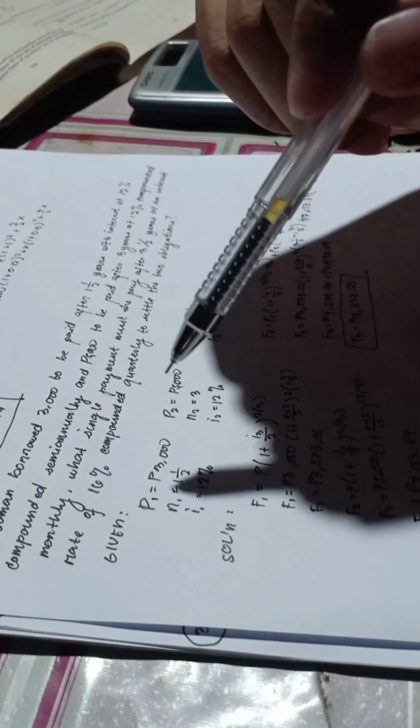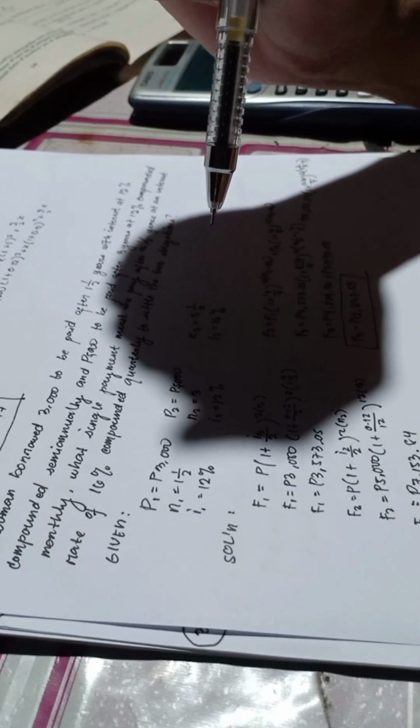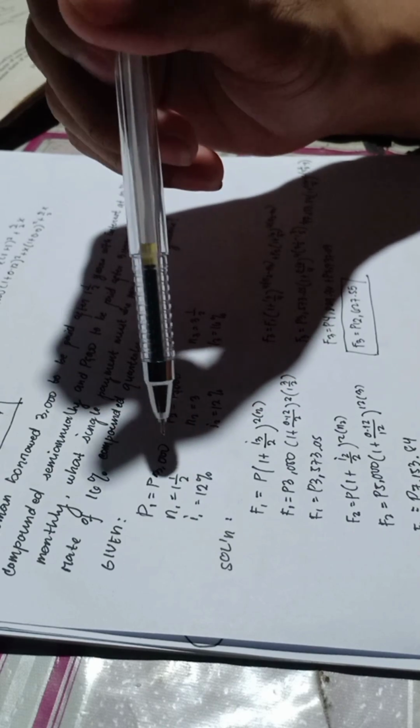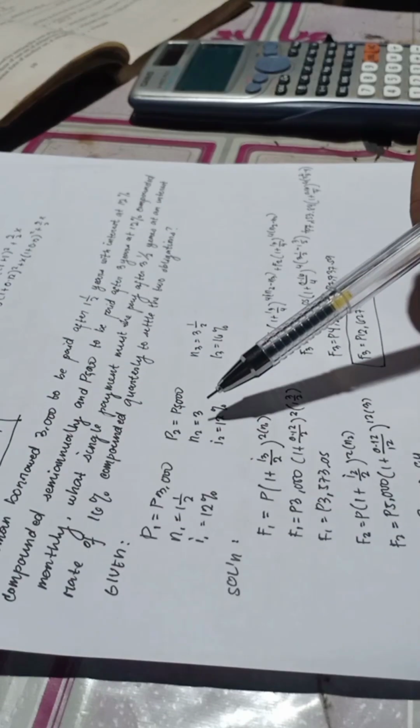P1, our present worth, is 3,000 pesos. Then our N1 is equal to 1.5 years. Then our interest rate is equal to 12%. So our P2 is 5,000 pesos.